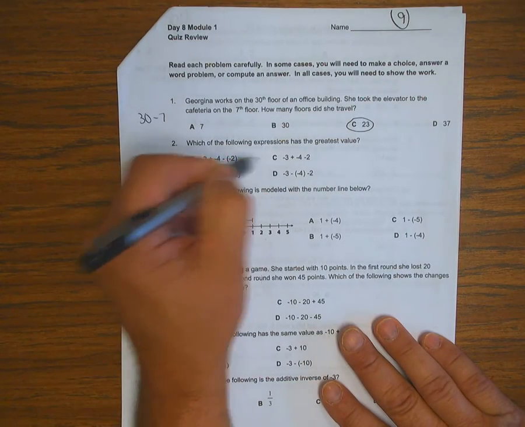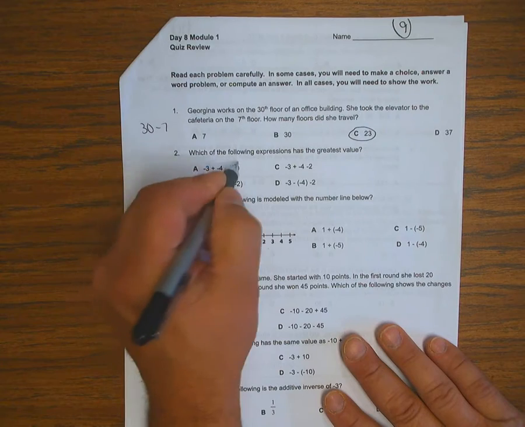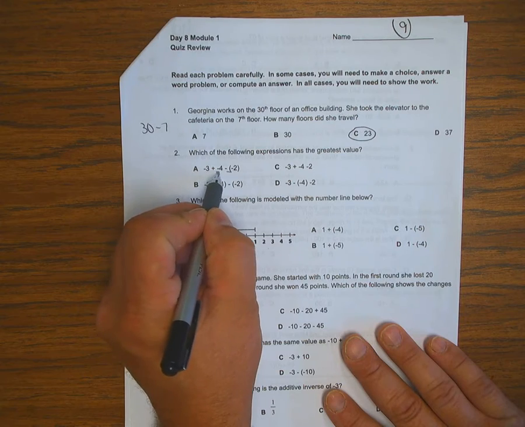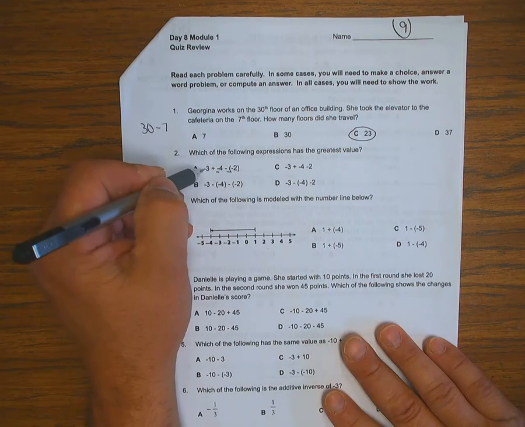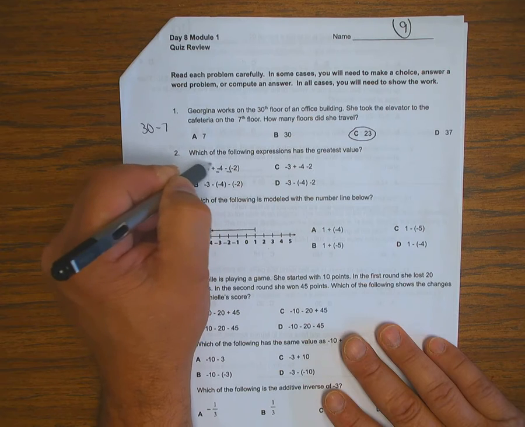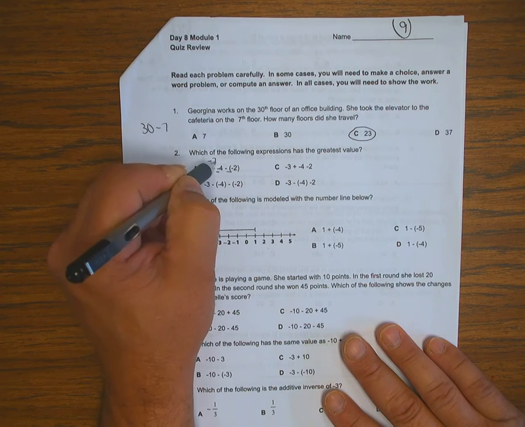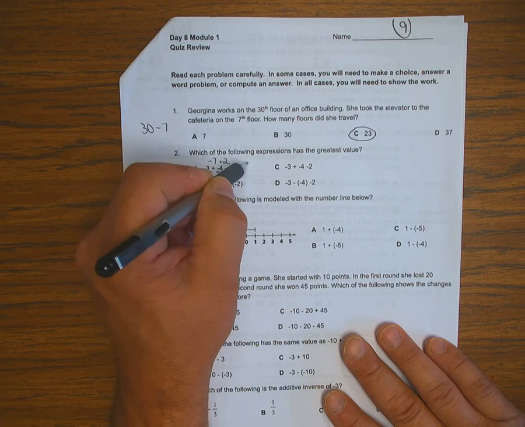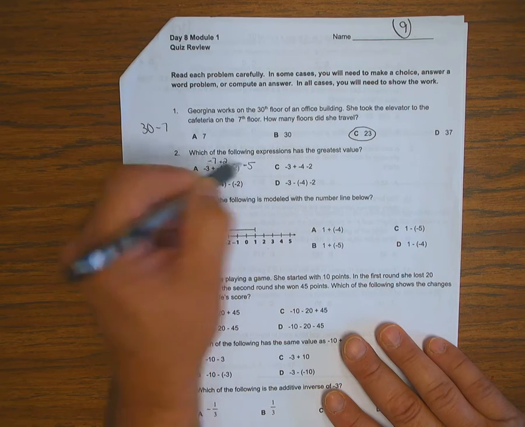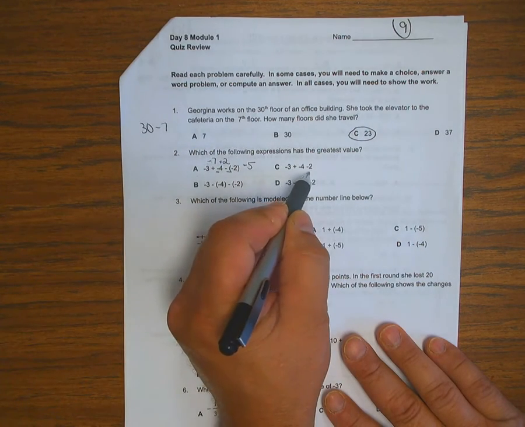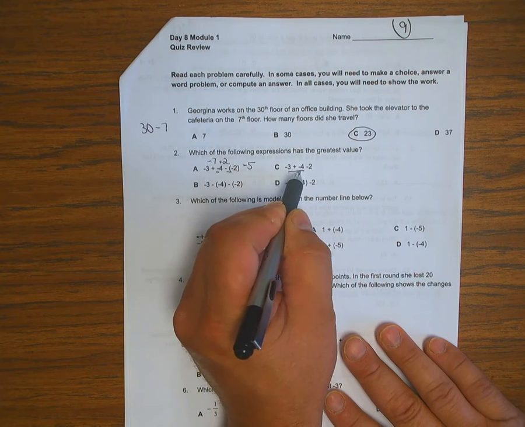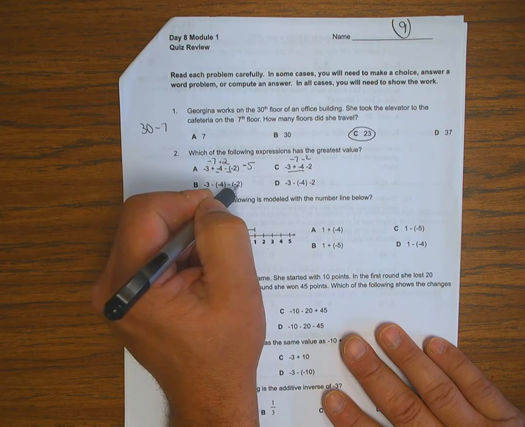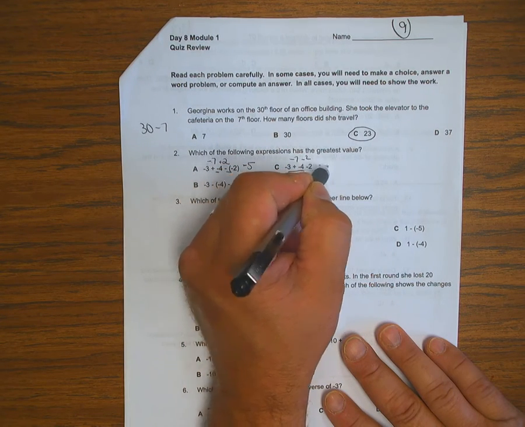Which of the following expressions has the greatest value? So you literally need to go through and find these solutions. Notice A says minus a minus, with a minus right there. So -3 plus -4 gets you -7. -7 minus a minus 2 means 7 plus 2. Now I have to subtract. 7 minus 2 is 5. Check the sign, -5. These two are negatives. -3 plus -4, -7 minus 2. Rewrite as addition. -7 plus -2, -9.